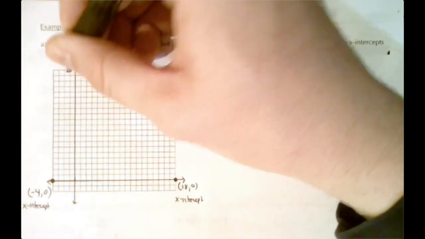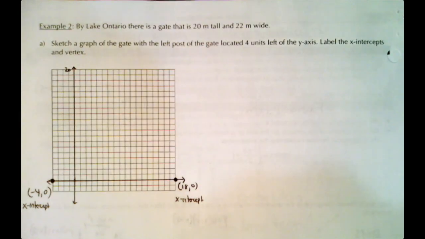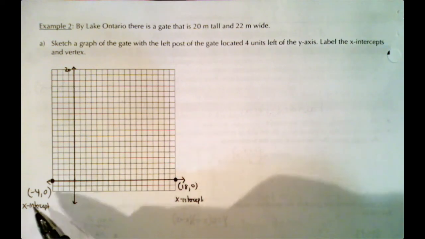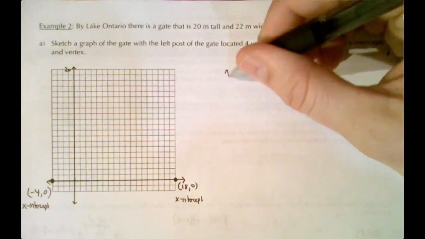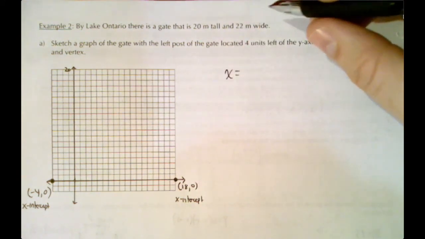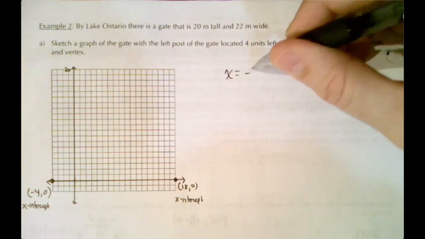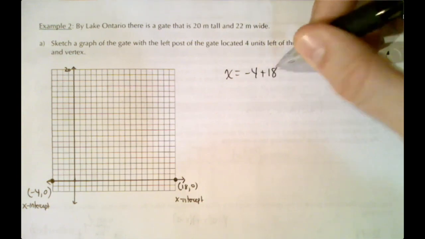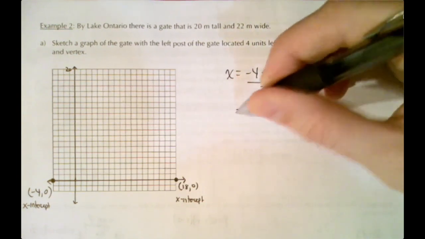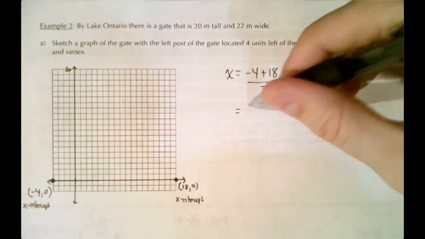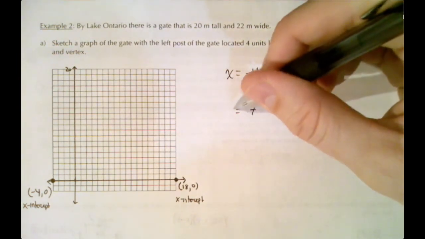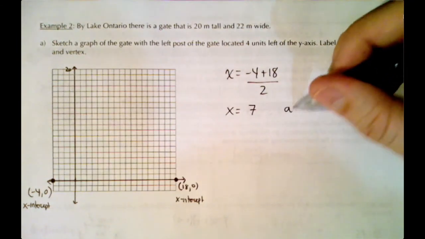And if we count these boxes, there's actually 20 all the way to the top. Where is that maximum going to happen? Well, it's going to be right in the middle of -4 and 18. It's going to be on the axis of symmetry. And if you remember, to find the axis of symmetry, you take your 2 x-intercepts, you add them, and you divide by 2. -4 plus 18 is 14, divided by 2 is 7. The axis of symmetry is at 7.